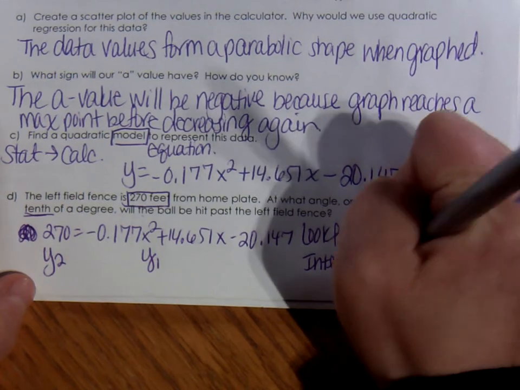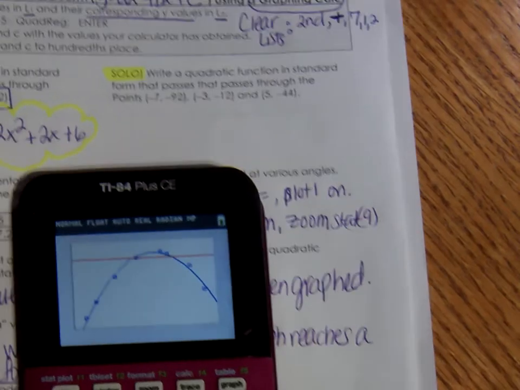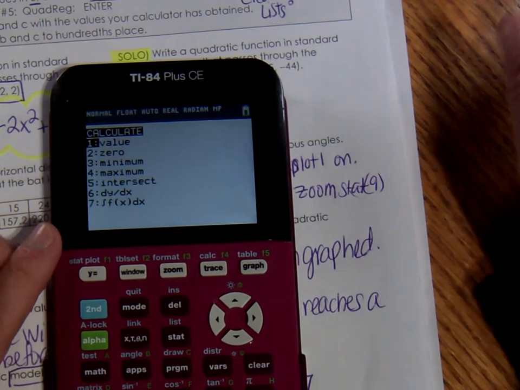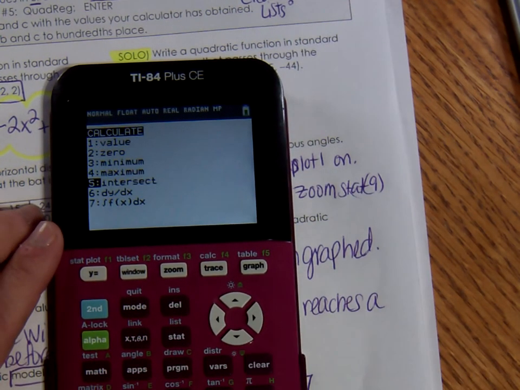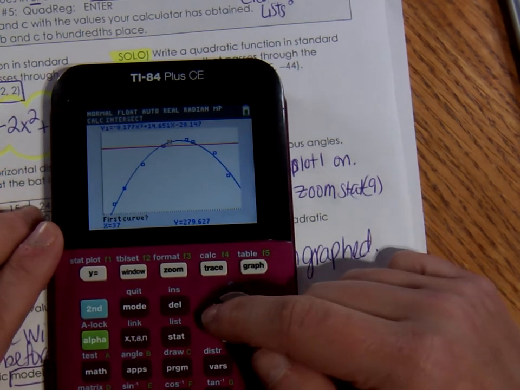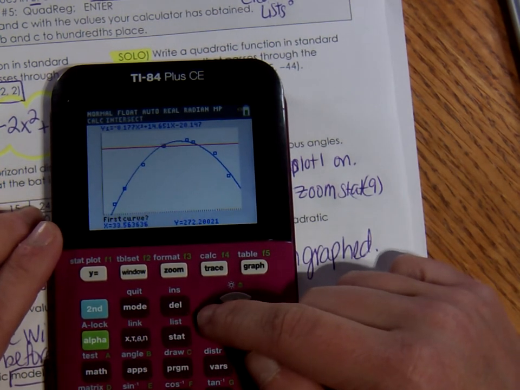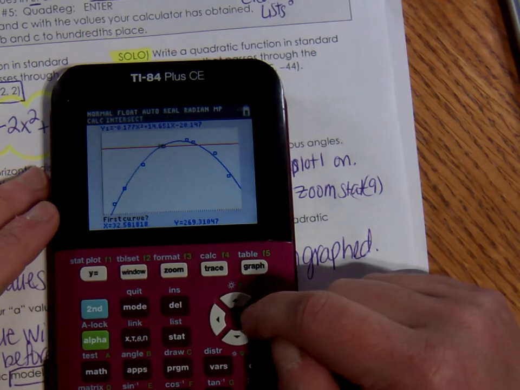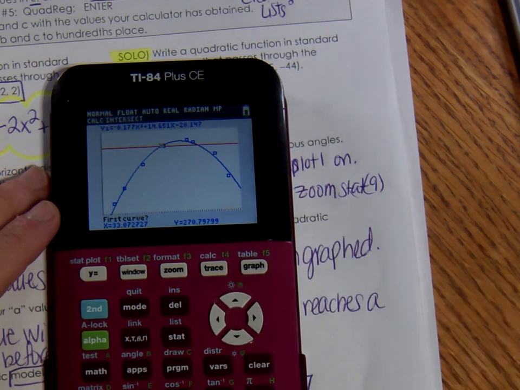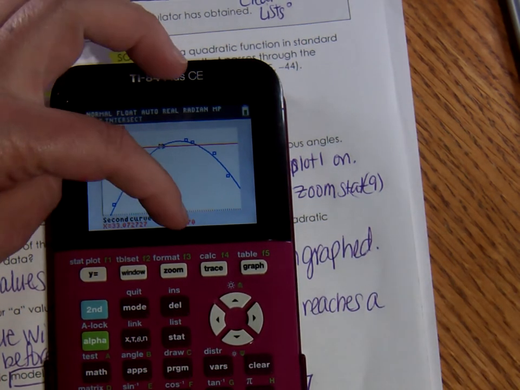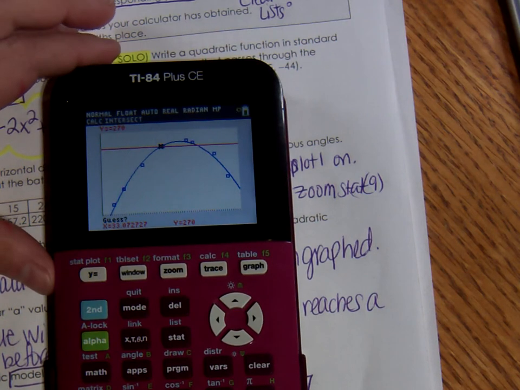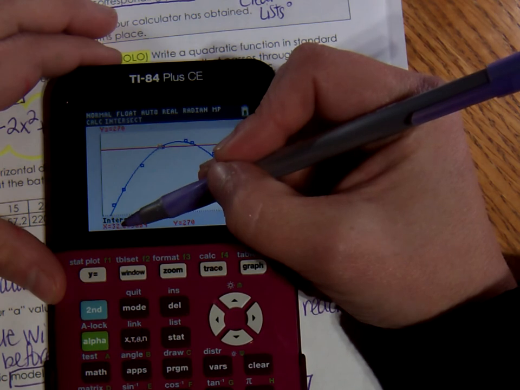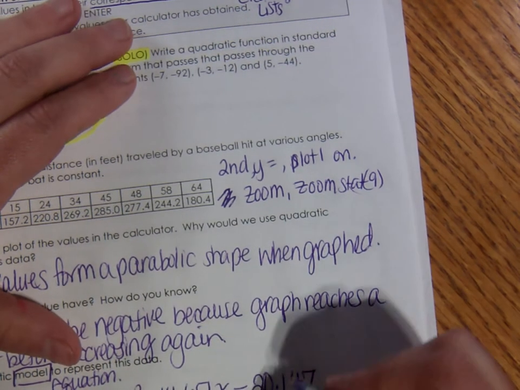So let's look at that intersection. Remember that to find the intersection, we press second, trace, go down to where it says intersect, and press enter. We want to get as close as we possibly can to 270. So that's 267, 269, 270. That's pretty close, so I'm going to press enter. The other one automatically goes to 270, and I'll press enter and then enter again. So it's saying that the intersection is at 32.8. So I'm going to write 32.8.